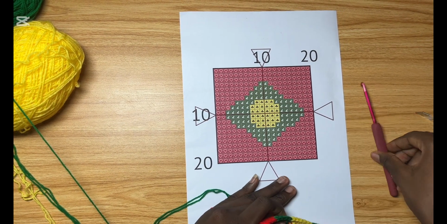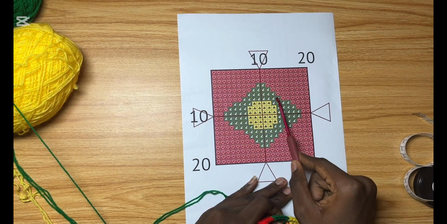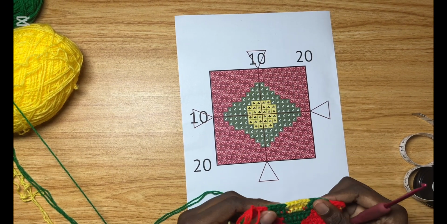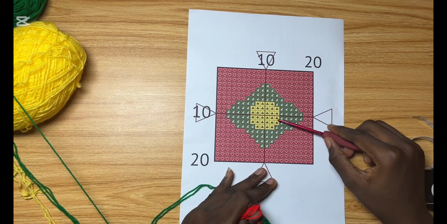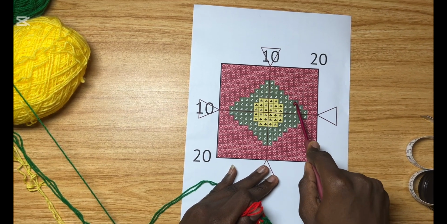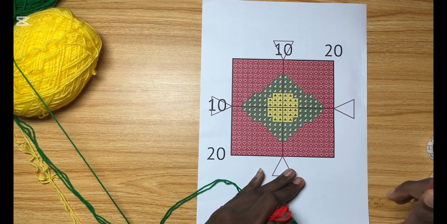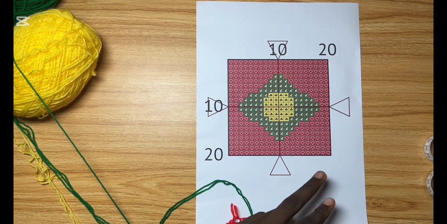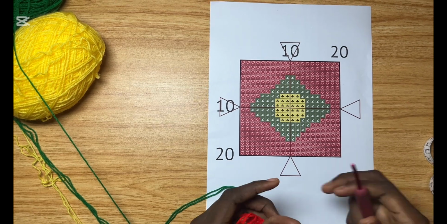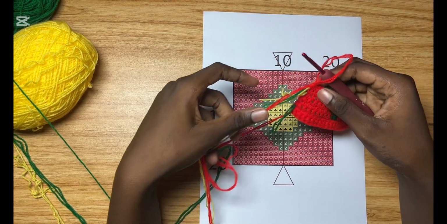So per row, if it says make two red stitches, you make 2. If the next one says make 1 red, then make 1. That would help with the shaping of your project. But I'll still do 1 row regardless, just to show you what it is like. So for this row, I'm supposed to make 4 red single crochets, then 4 green. So let's just get into it.